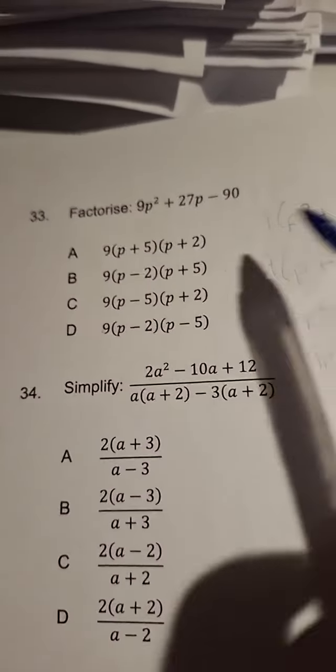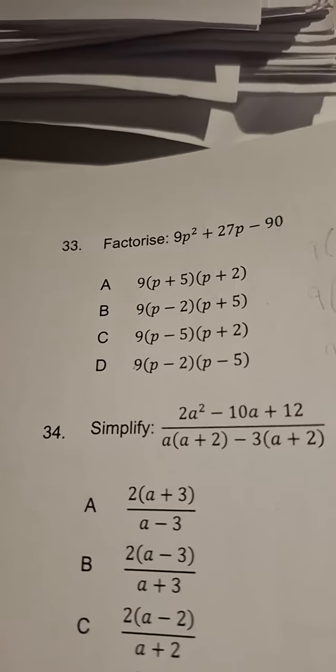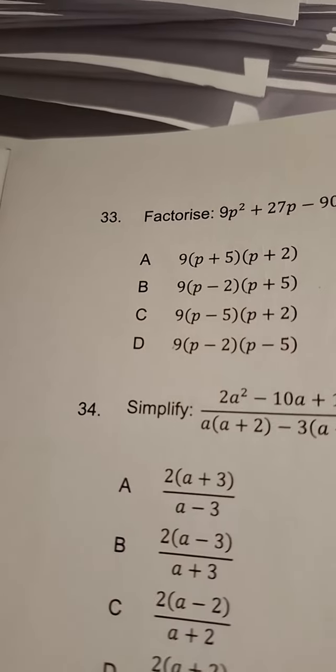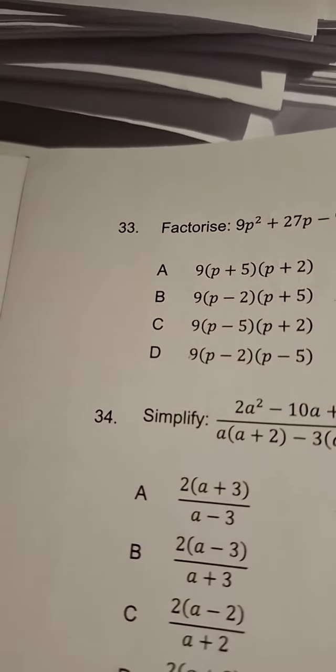Let's look at 3.3. Factorize. Look at 33, guys. I'm saying 33, not 3.3.